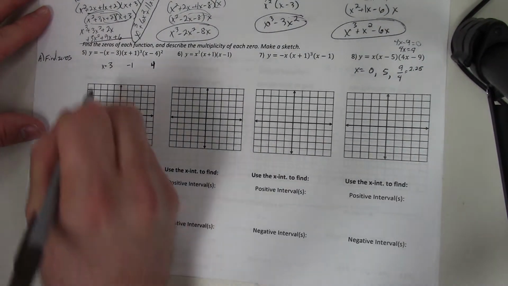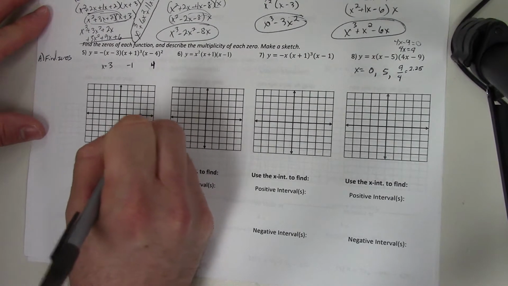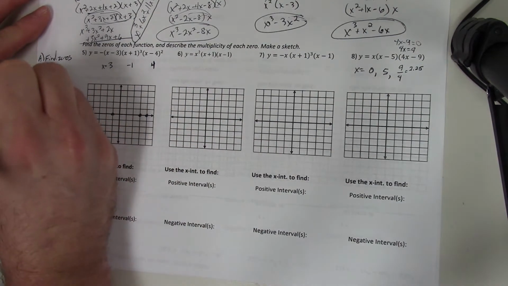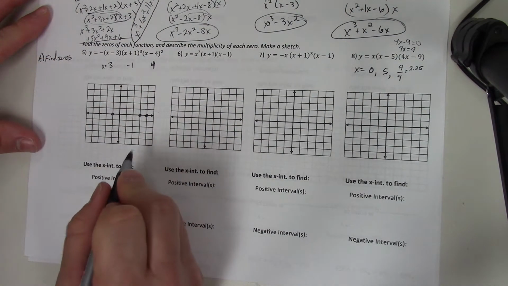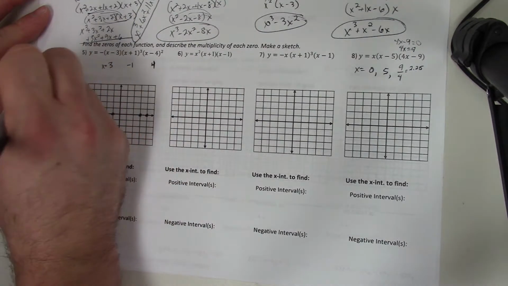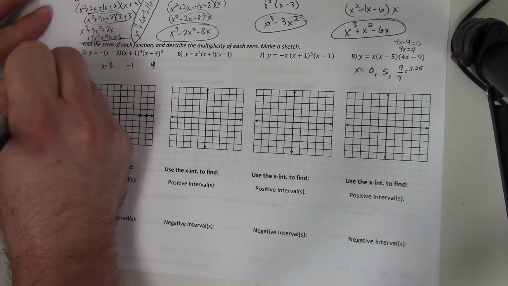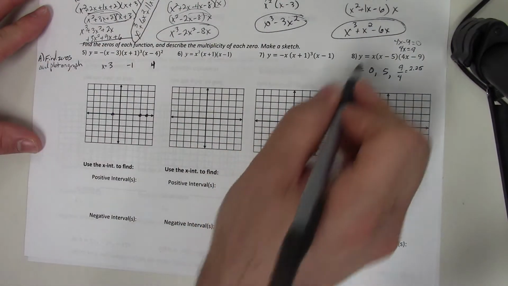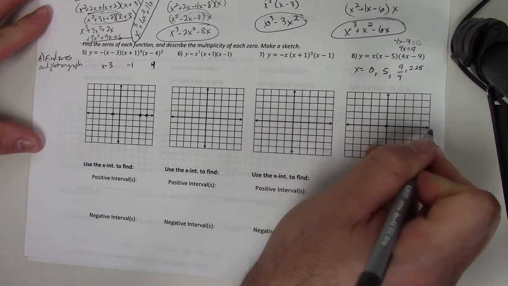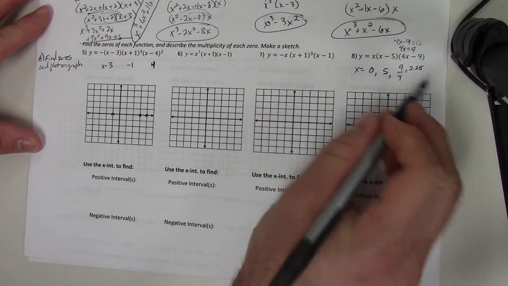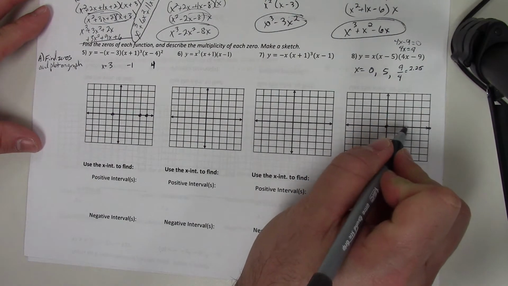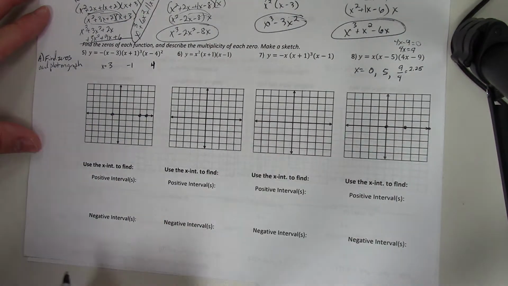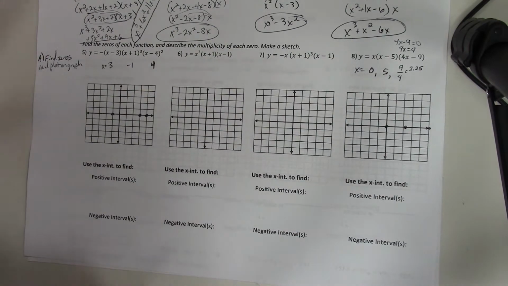Let me go back to this first problem. I'm going to plot my zeros. So I got one at 3, I got one at -1, and I got one at 4. That's the next step, is to plot them. So find zeros and plot on graph. I'm going to do the same thing over here at 0, all the way over here at 5, and then at 2.25. Well, 2 is here, 3 is here, 25 cents would be like a quarter, so I'm going to put it right there. So all I've done for these two problems is just plot my zeros.